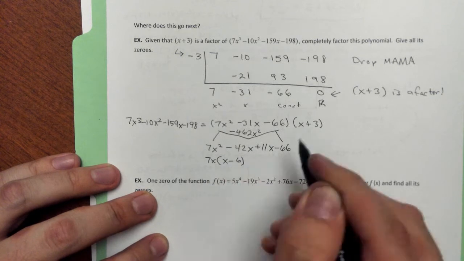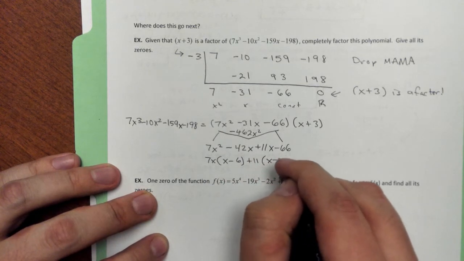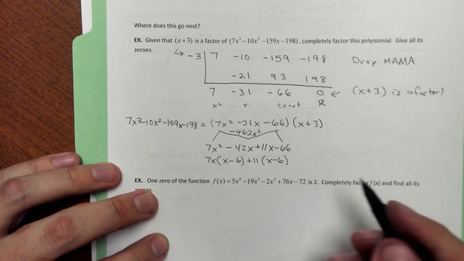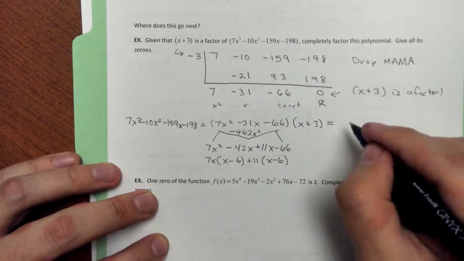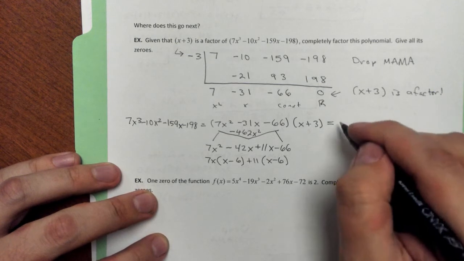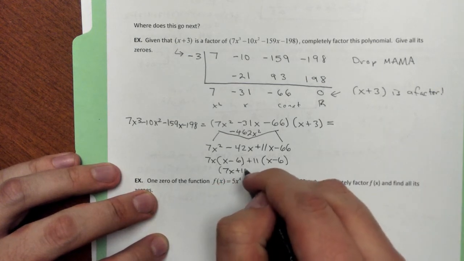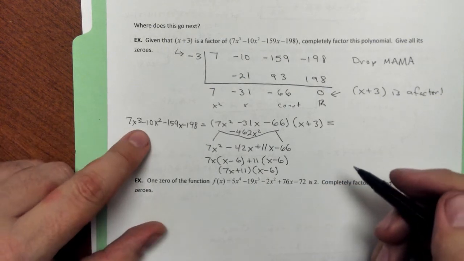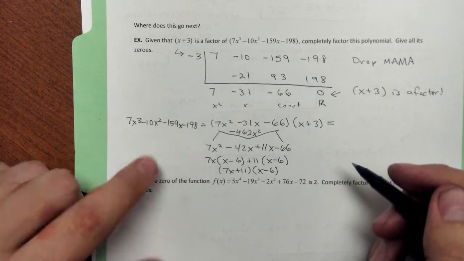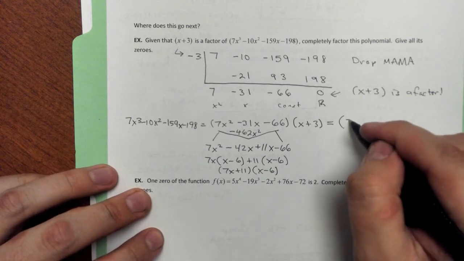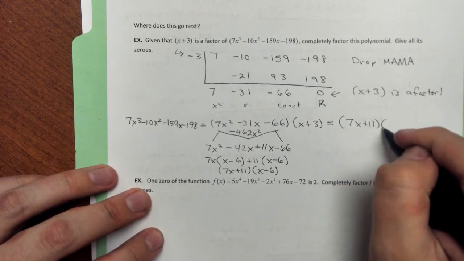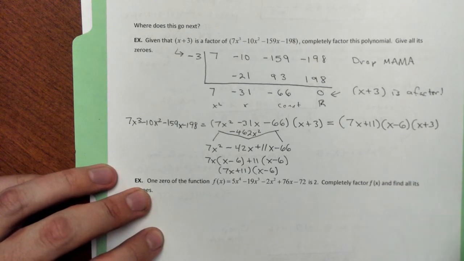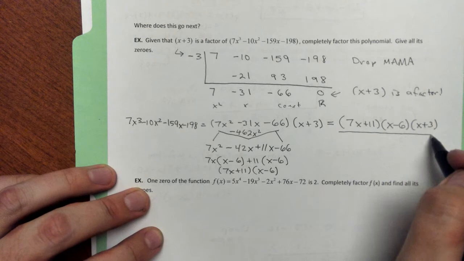7x times x minus 6 plus 11 times x minus 6. And I can then see I now have my factors. What I have here is 7x plus 11 and x minus 6. So 7x cubed minus 10x squared minus 159x minus 198 factors as 7x plus 11, x minus 6 times x plus 3. So there's my complete factorization.